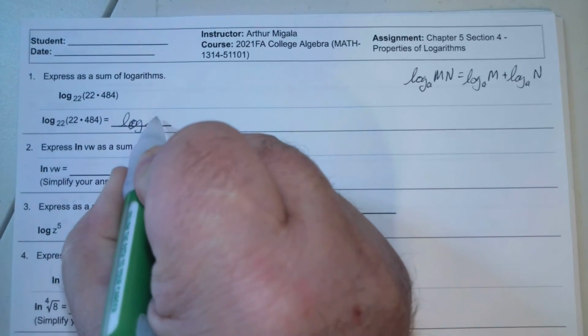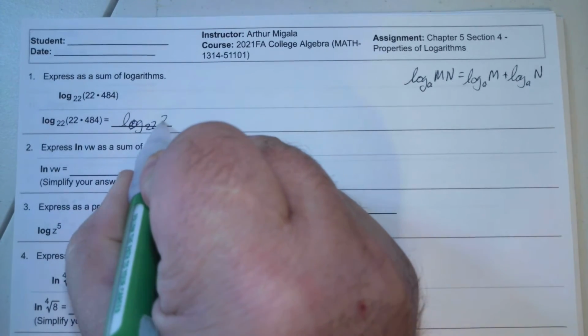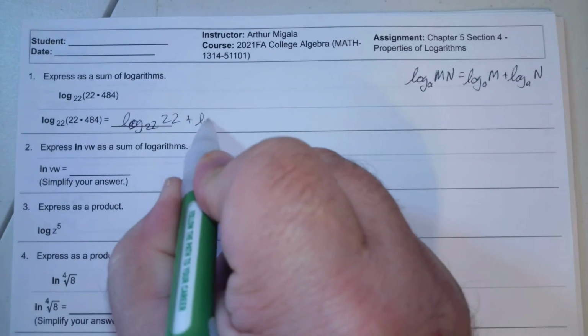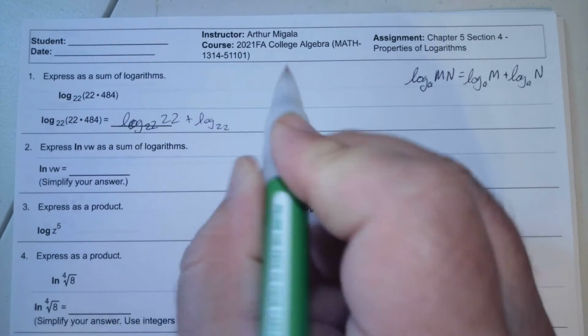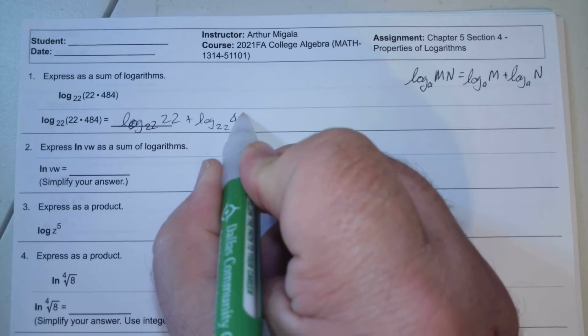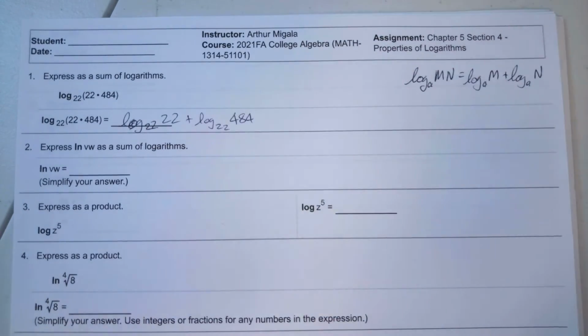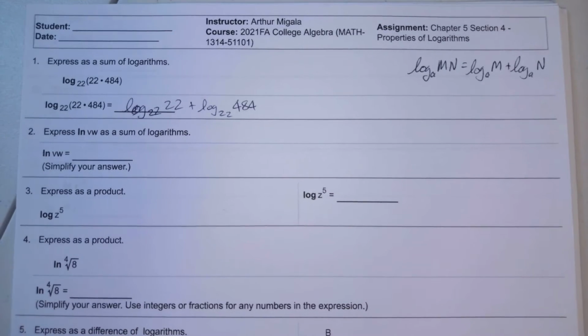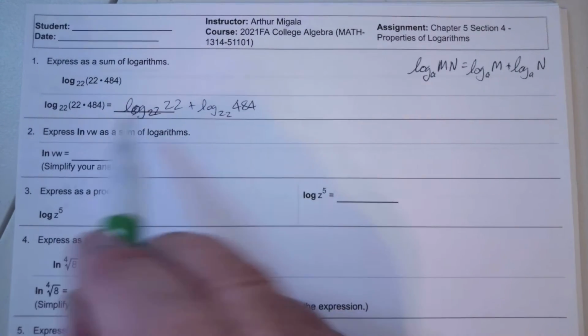log base 22 of 22 plus log base 22 of 484. Right? So that's as the sum.